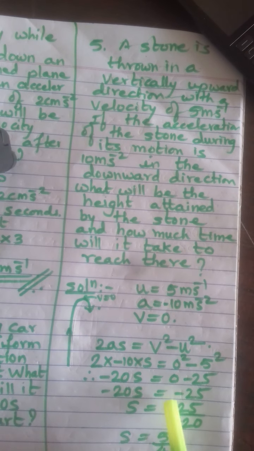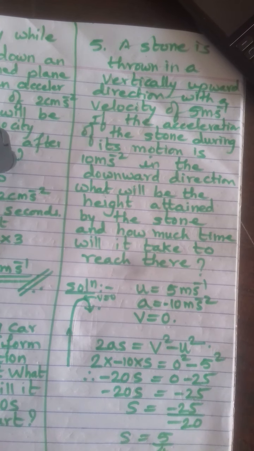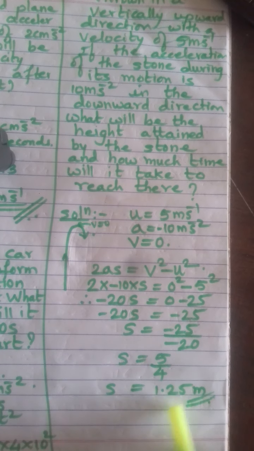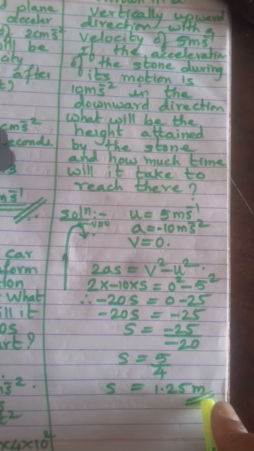So minus 20 s is equal to 0 minus 25, which is minus 25. So s is equal to minus 25 upon minus 20. You can cancel, 5 5s are 25, 5 4s are 20. Minus upon minus is plus. If you divide this, you get 1.25 meters. This will be the height attained by the stone.